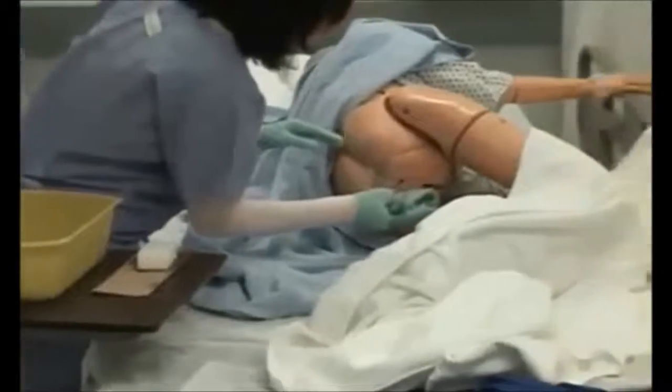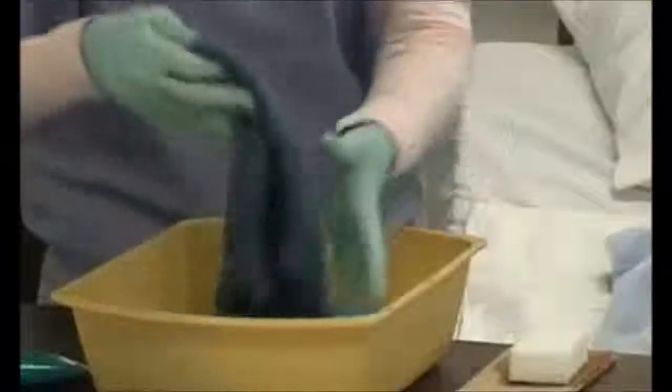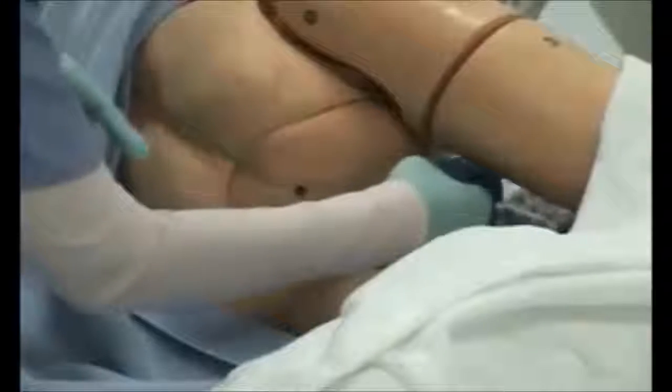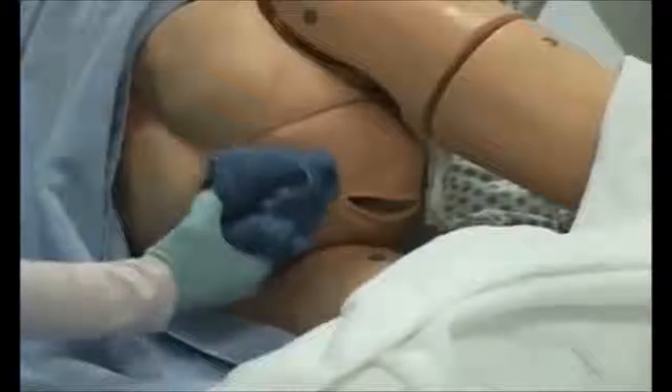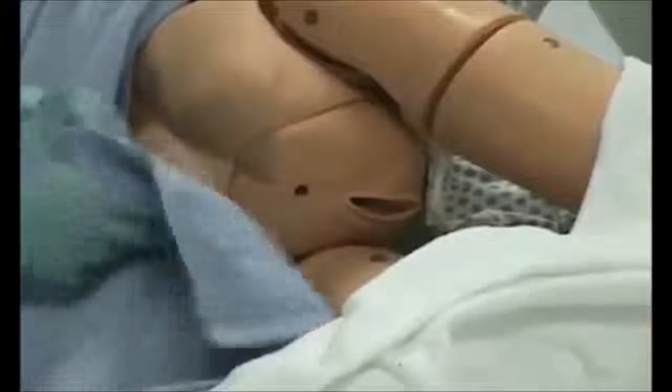Now I will be washing the perineal area. I will be starting at the front and washing towards the back, with each swipe using a different part of the washcloth. The final step will be to wash the anal area. And gently rinse off my soap, and pat dry.